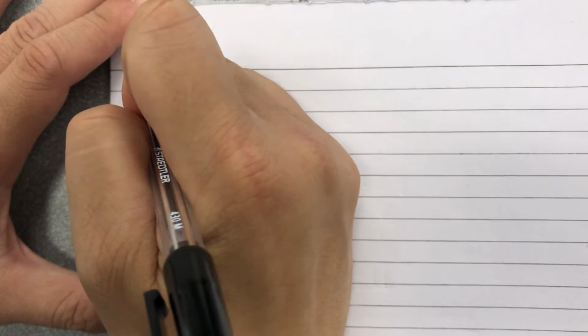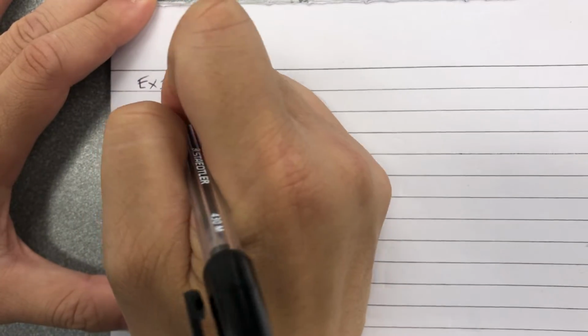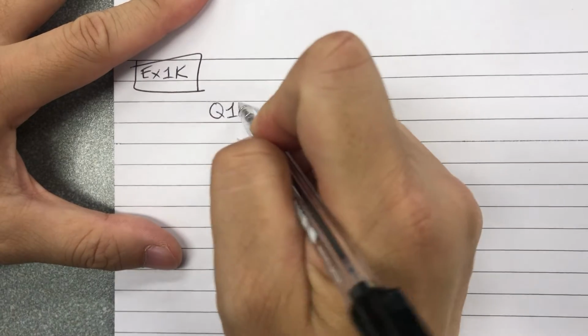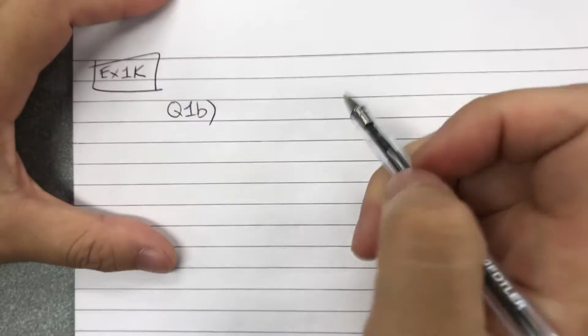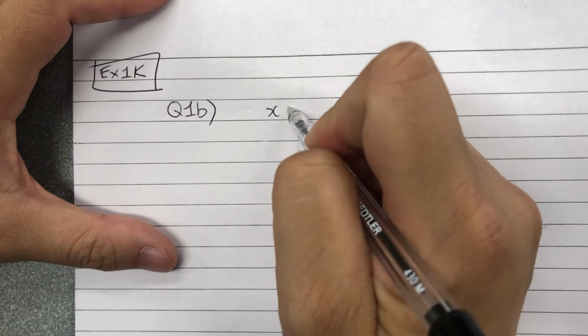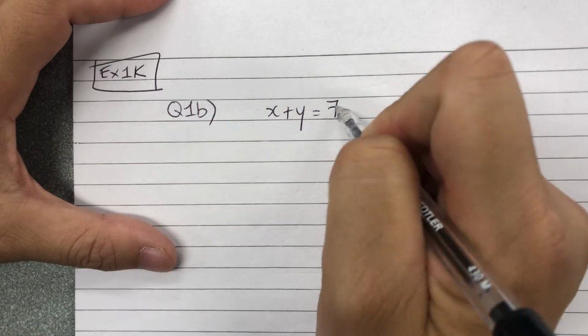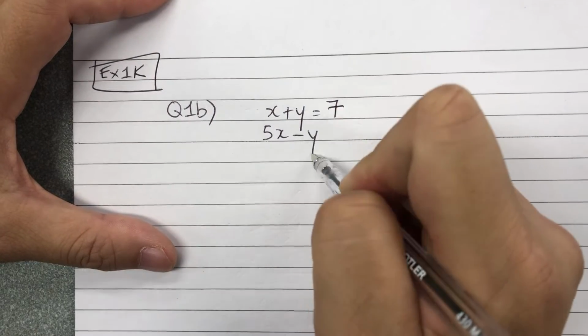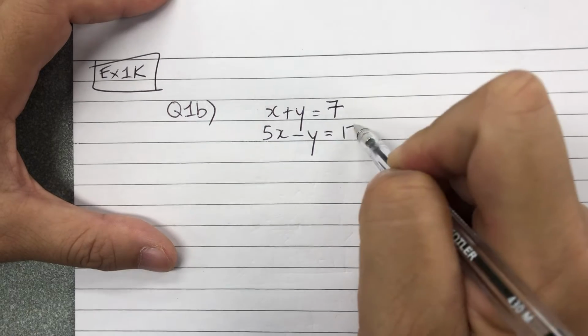So this is exercise 1K, which is looking at simultaneous equations by process of elimination. I'm going to answer question 1B. We've got x plus y equals 7, and we've got 5x minus y equals 17.